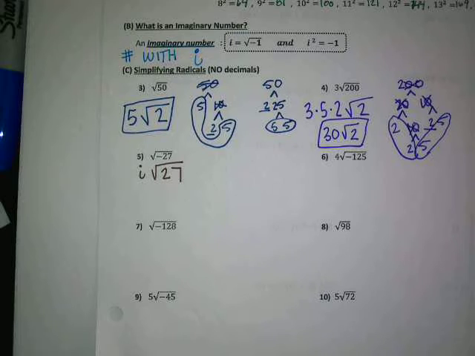What do you do with the negative? You take it out and you replace it with an i. But wouldn't you just put -1 as the same thing? No, because then you're making the square root negative, but it's not negative, it's imaginary. So you take the negative out, you put an i.